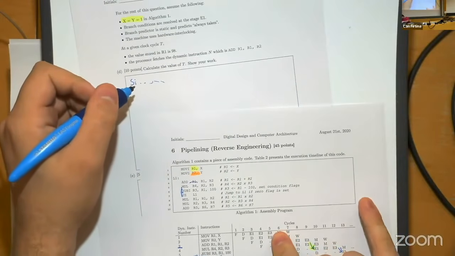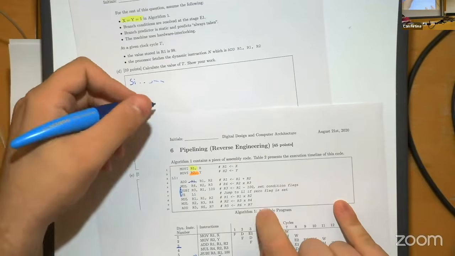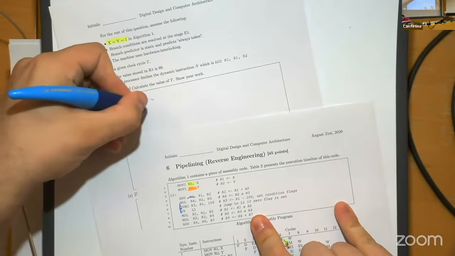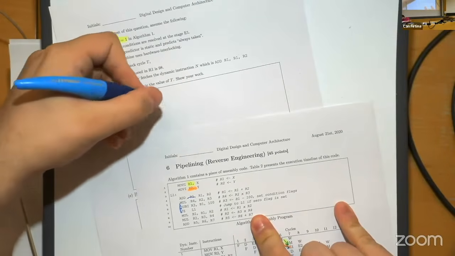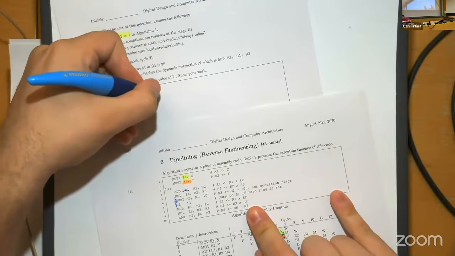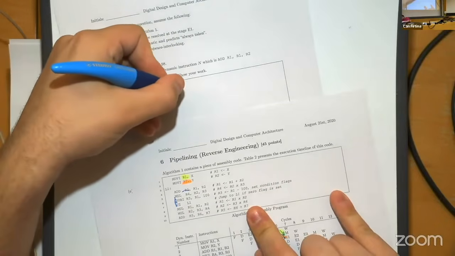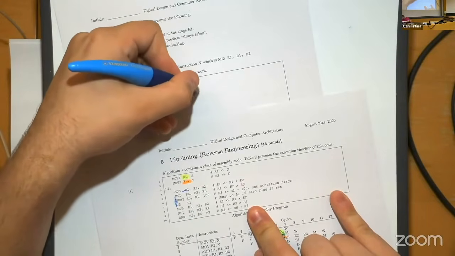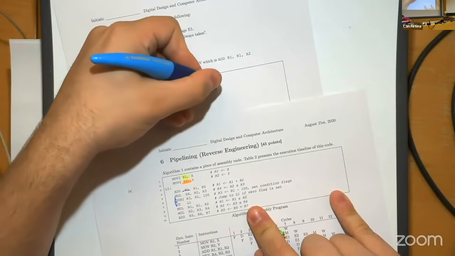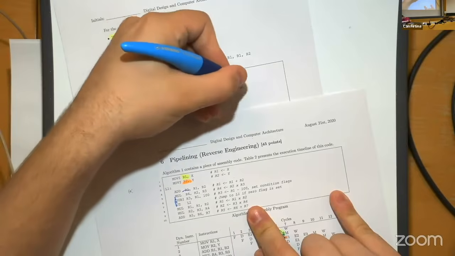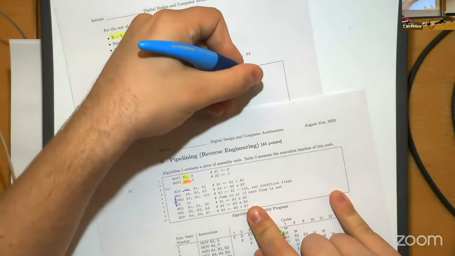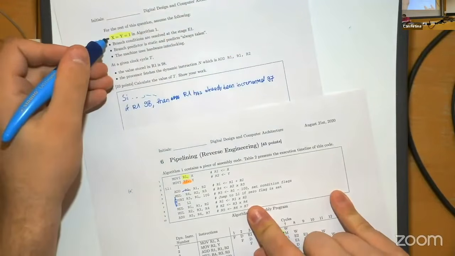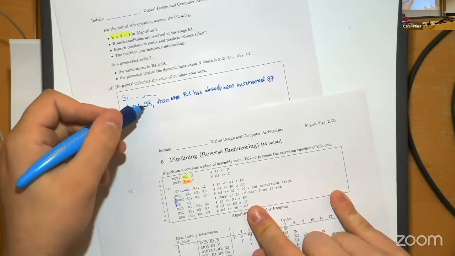And what this should result in is that if currently R1 is 98, then R1 has already been incremented 97 times, right? It started out at 1 and it incremented 97 times. Now it's at 98.